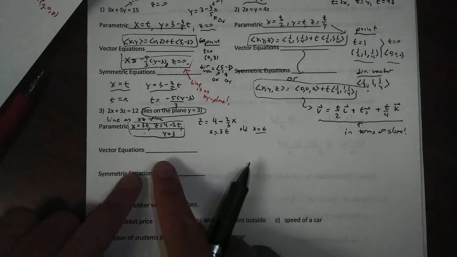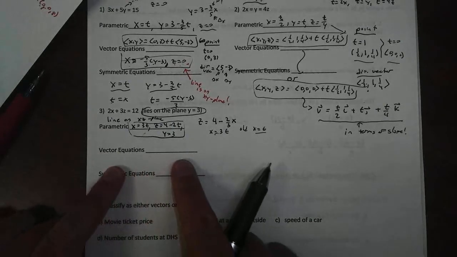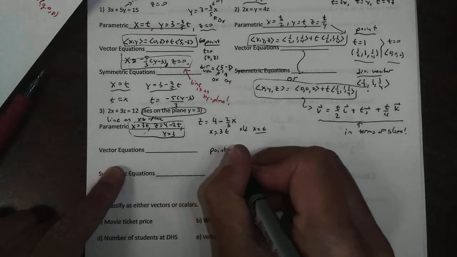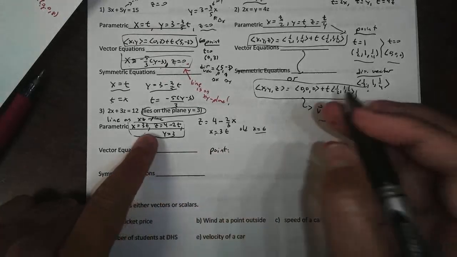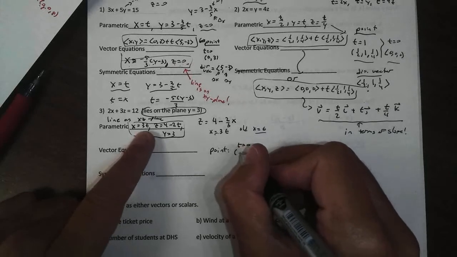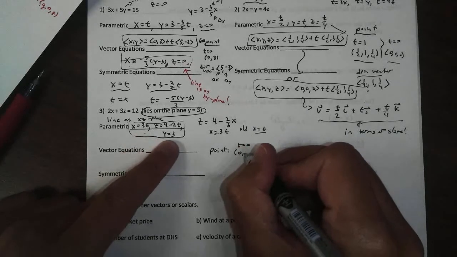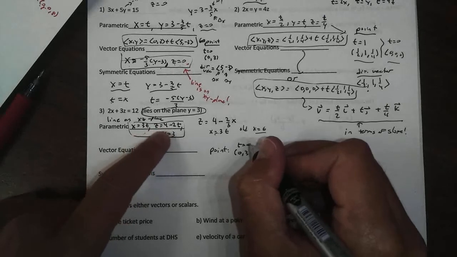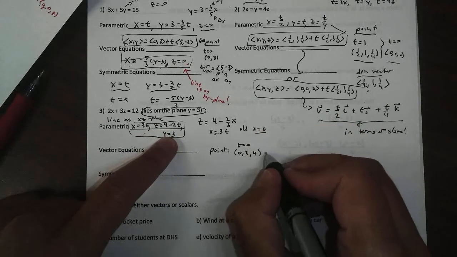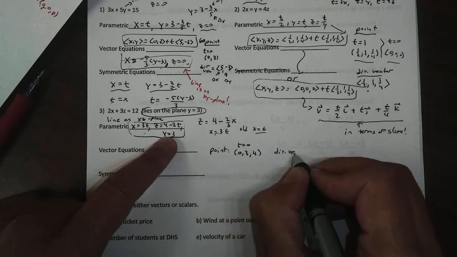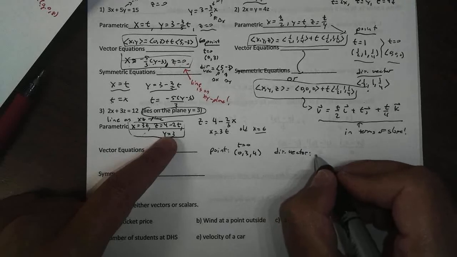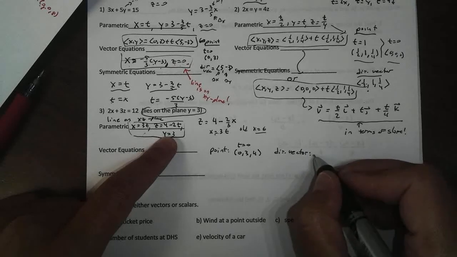Next, we want to write this as a vector equation. Well, to write this as a vector equation, again, we need a point. So I'm going to mess with t. I'll let t equal 0. What do we get? 0. y would be 3. Be careful, even though it's different. Be careful of the order. And z would be 4. Our direction vector, this is where it gets a little bit tricky for us, okay?